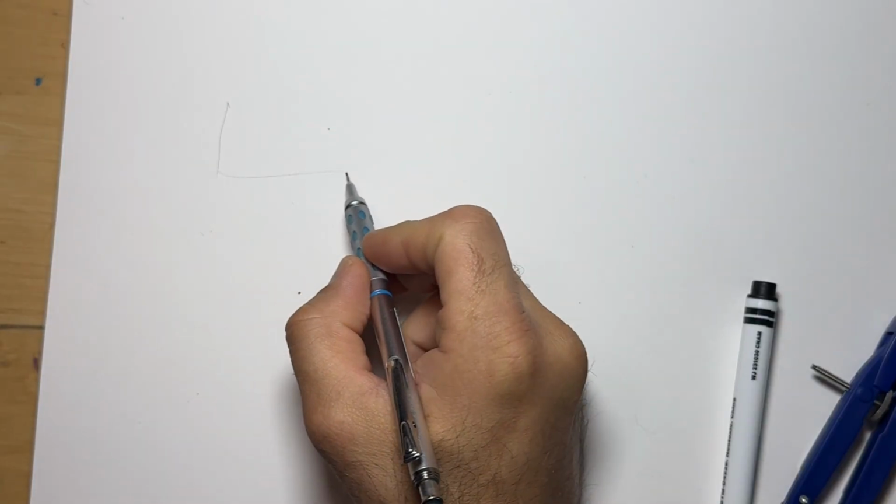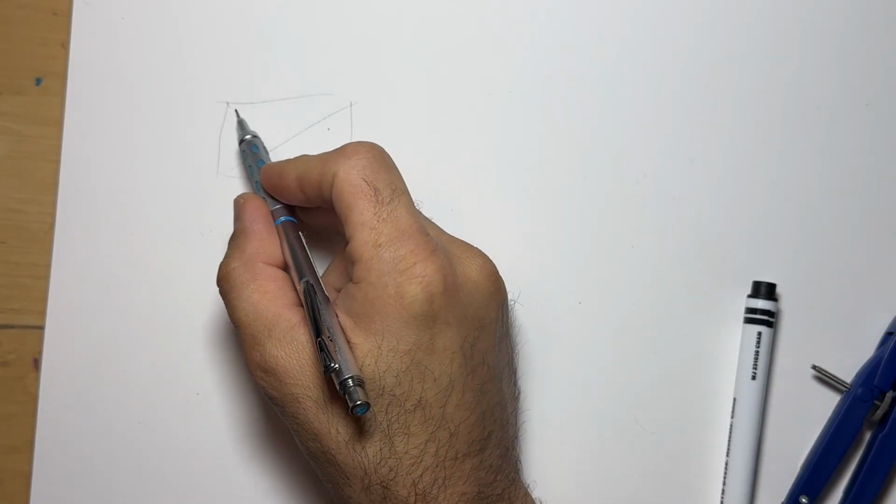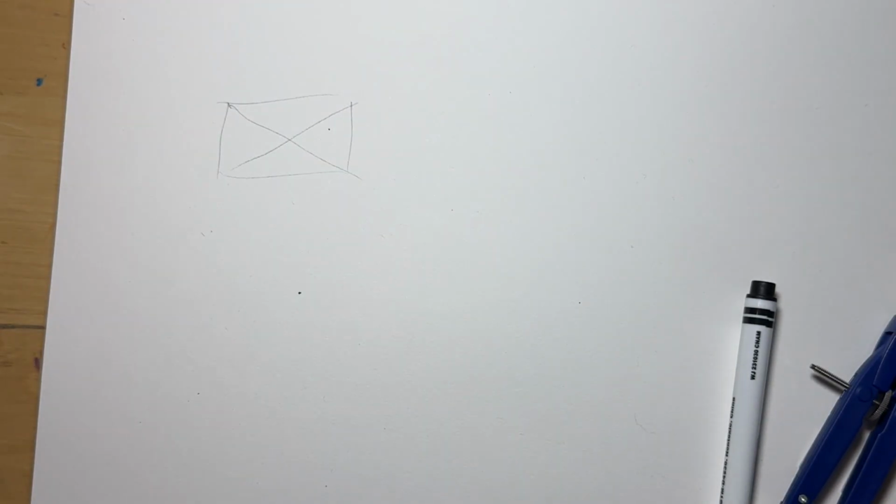I remember when I was in school, we had to memorize in geometry the diagonals of certain quadrilaterals, like a rectangle. For example, the diagonals of a rectangle are going to be equal. So the idea is if we take a rectangle and we look at the diagonals, these are equal.